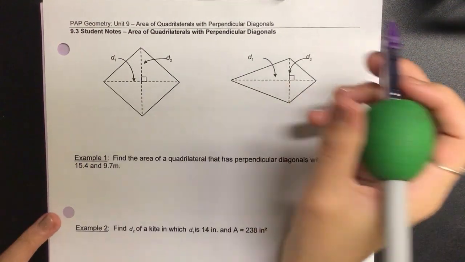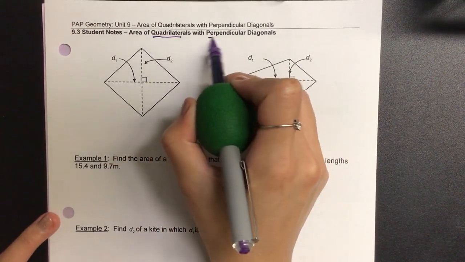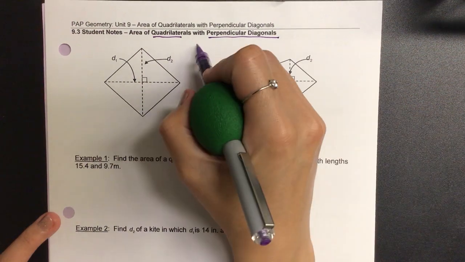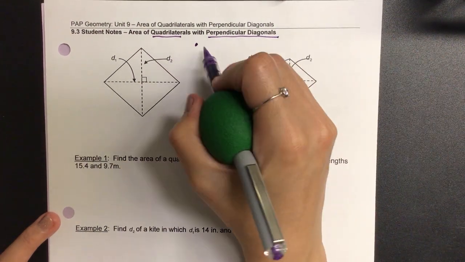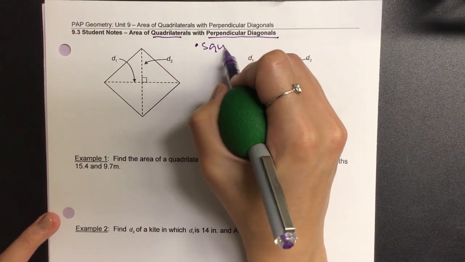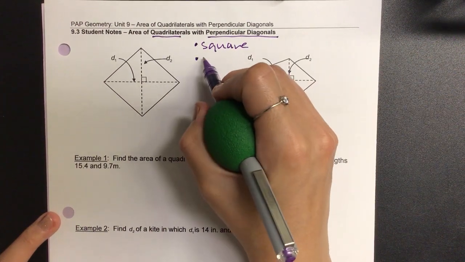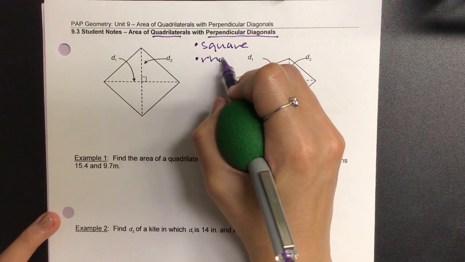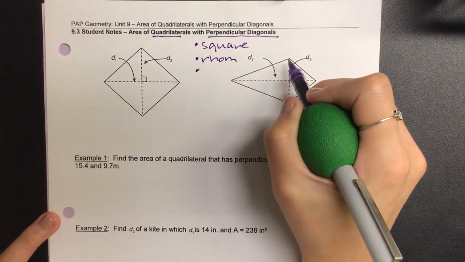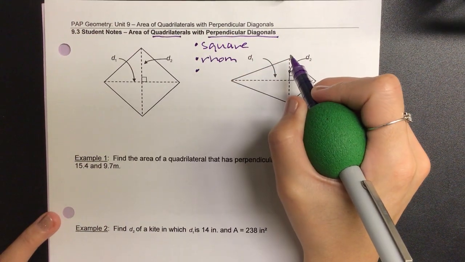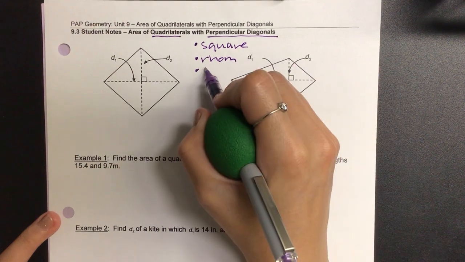So we have a formula for a quad with perpendicular diagonals, and specifically we have three figures that pertain to it. Square has a perpendicular diagonal. What else? Rhombus, very good. And there's one more. Trapezoid, no? Kite.